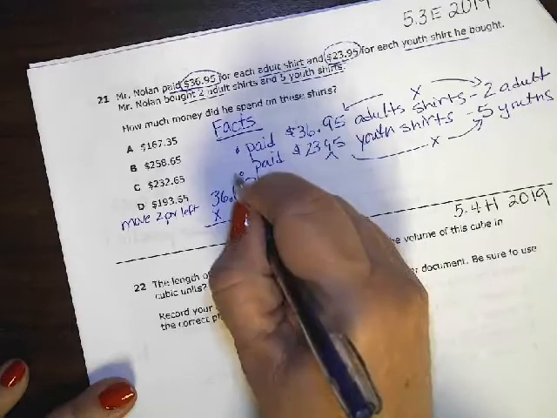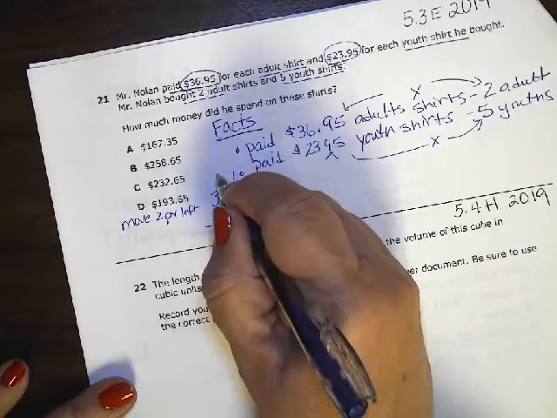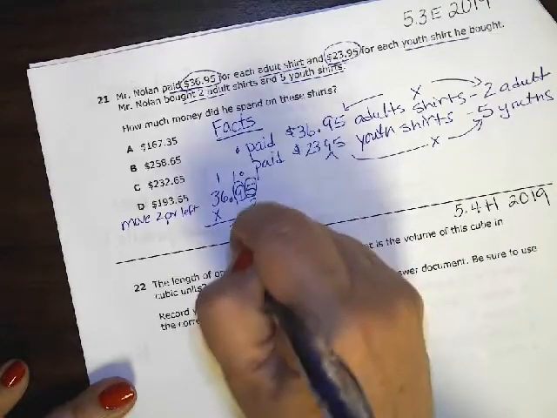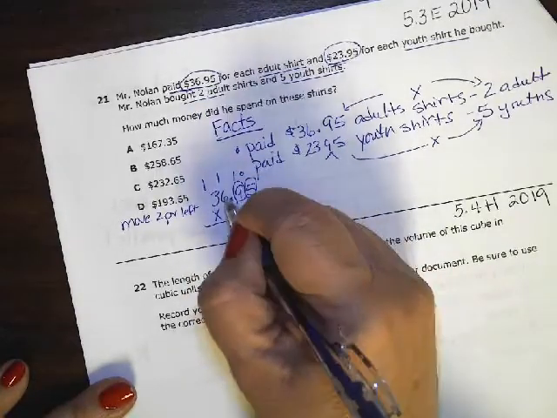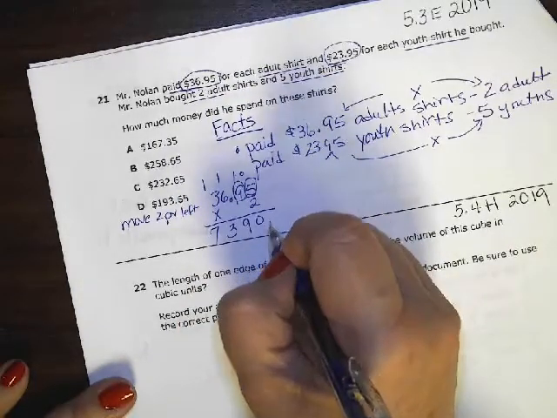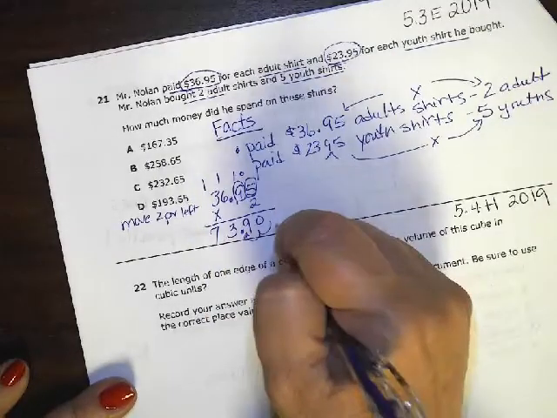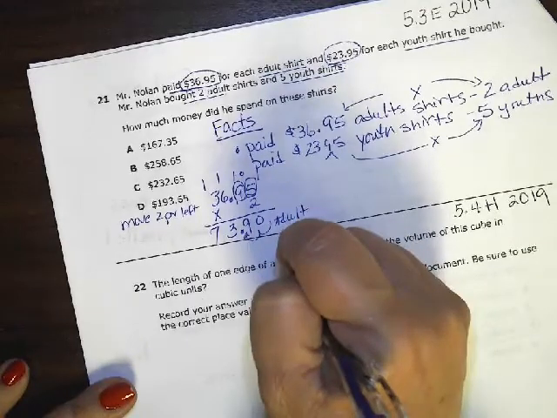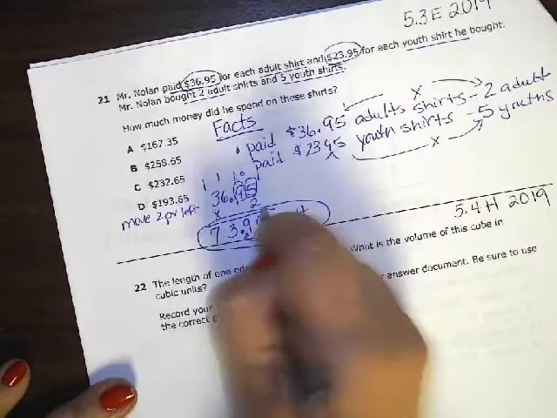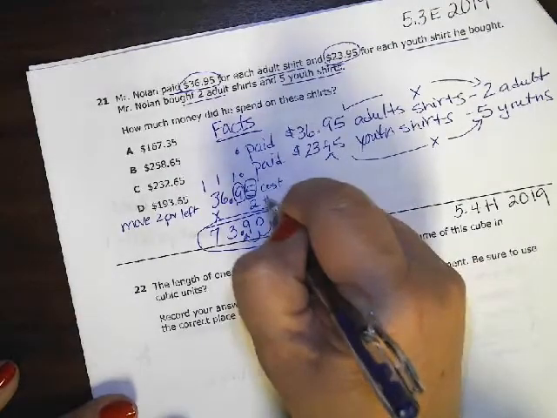So 2 times 5 equals 10. Regroup my 1. 9 times 2 is 18 plus 1 is 19. Regroup my 1. 2 times 6 is 12 plus 1 is 13. Regroup my 1. 2 times 3 is 6 plus 1 equals 7. I'm going to move it 2 place values to the left. 1, 2. So we spent $73.90 on adult shirt. So I know what that represents. Okay, so this is the cost. This is number of shirts.